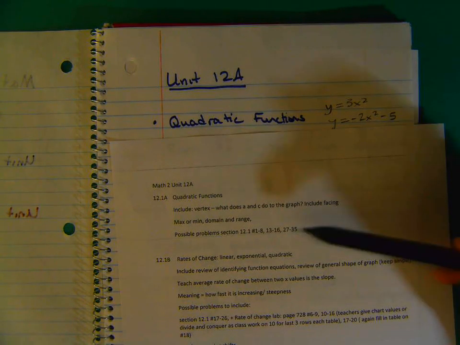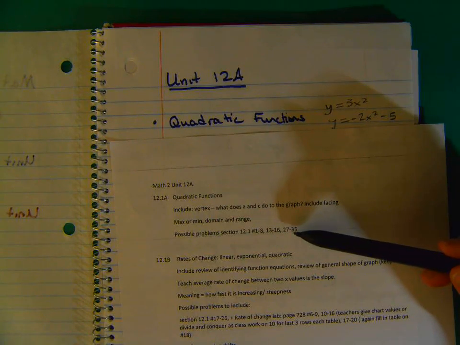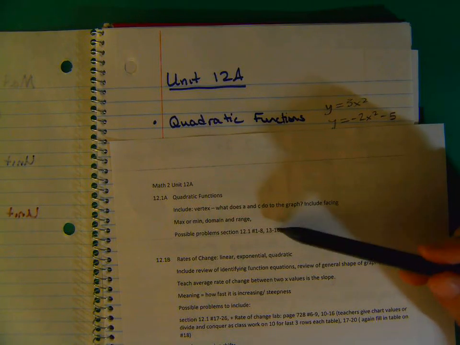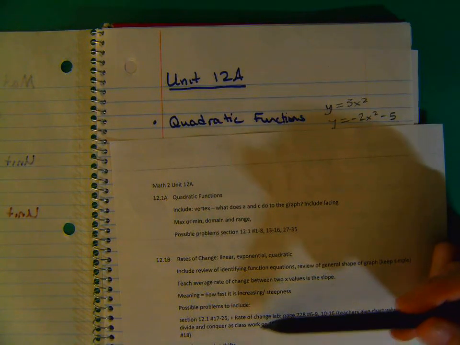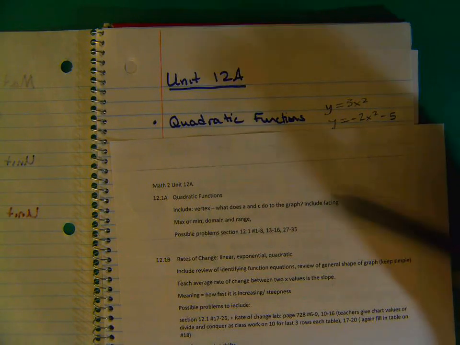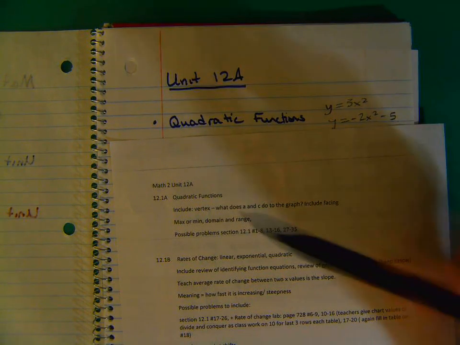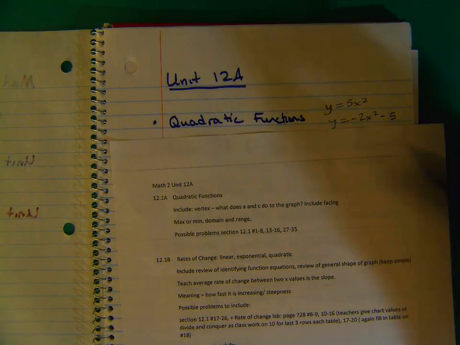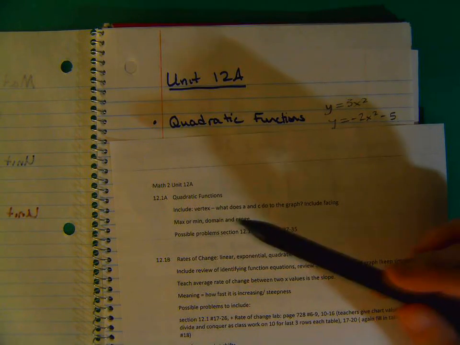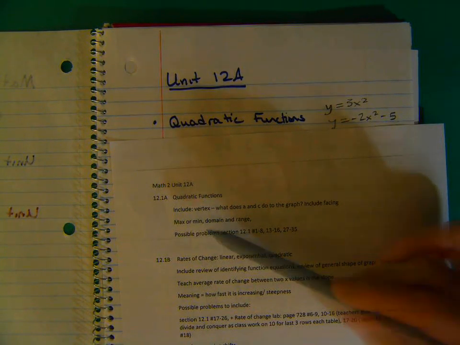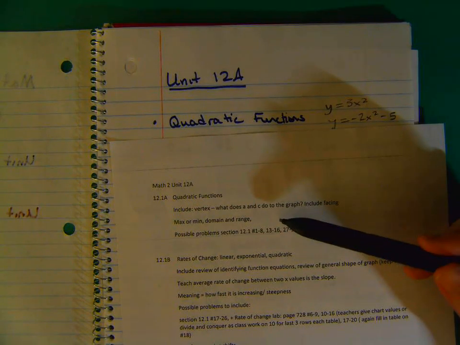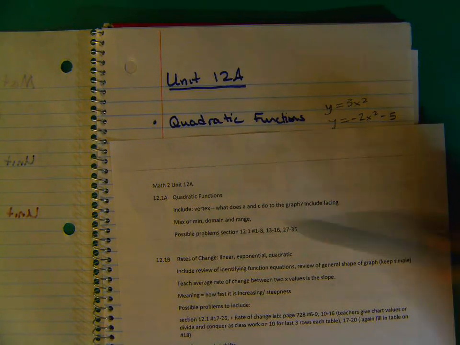There are problems in this section that will work for this, but we've skipped over certain parts. Specifically, we've skipped over 17 through 26 and saved it for the next day. And so what you want is name the vertex, how is it facing, does the parabola have a maximum or a minimum, what is the domain and range of the function.